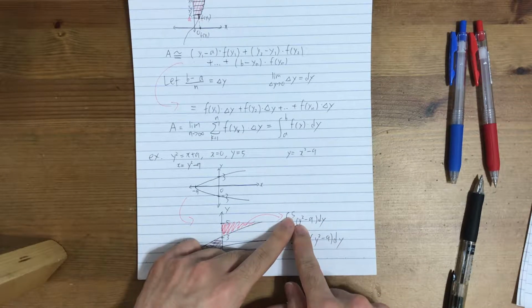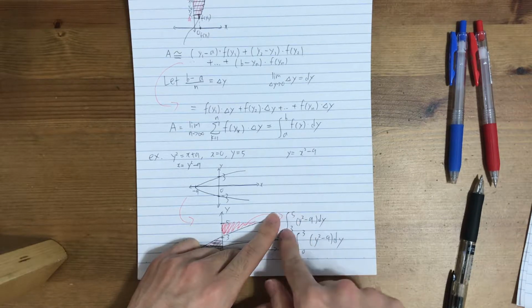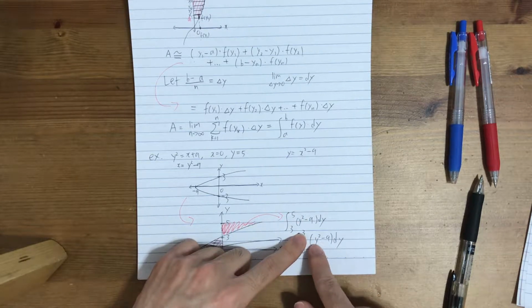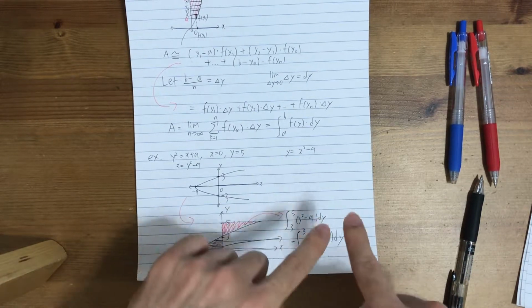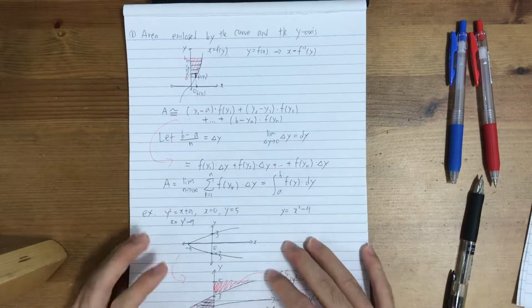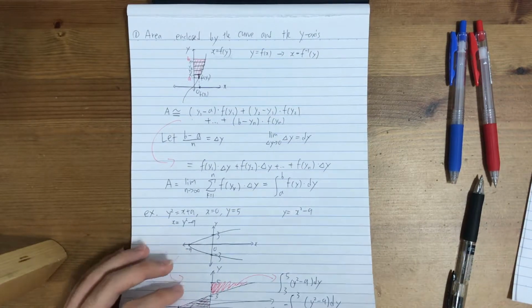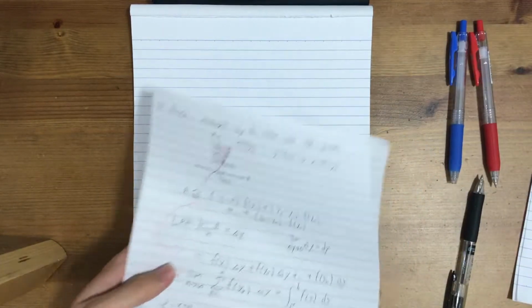So that will become 1/3 y cubed minus 9y, and then you substitute these two values, find the area for this, and that's it. Add them together. So that's it for the first basic application.